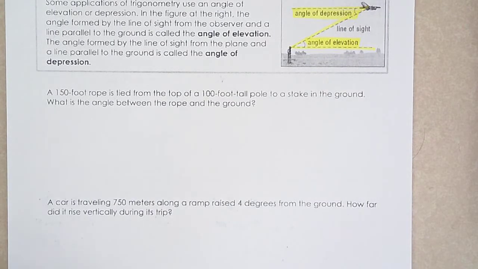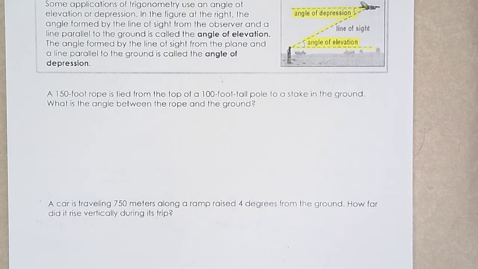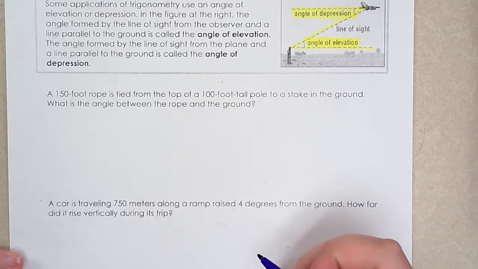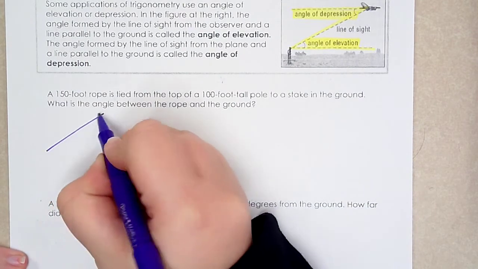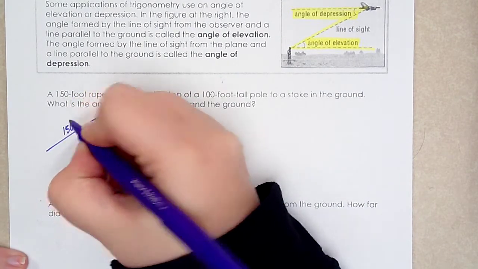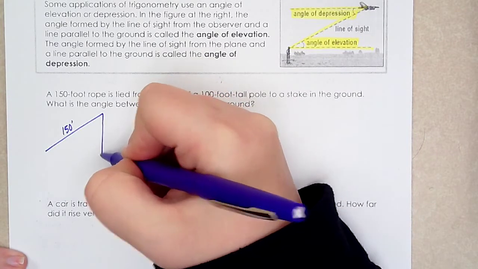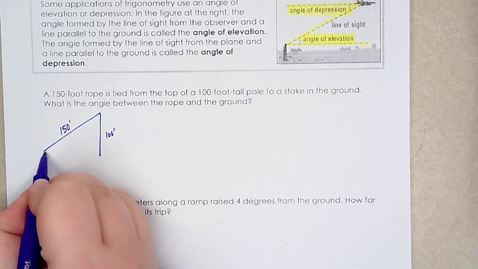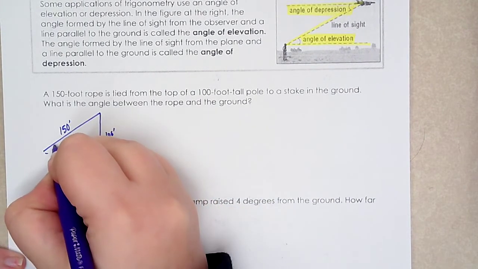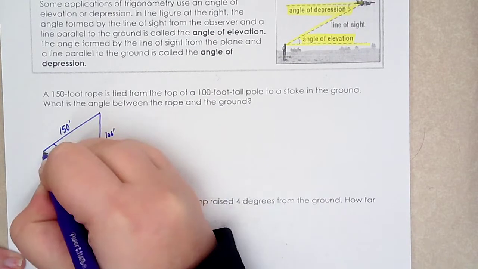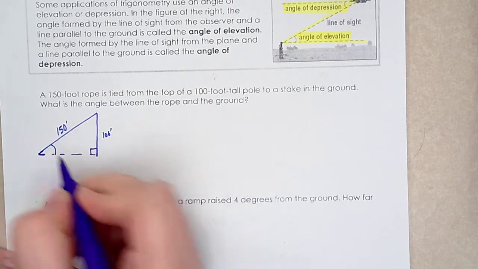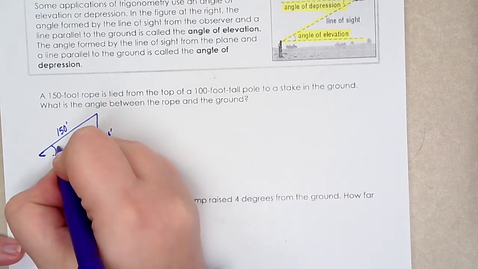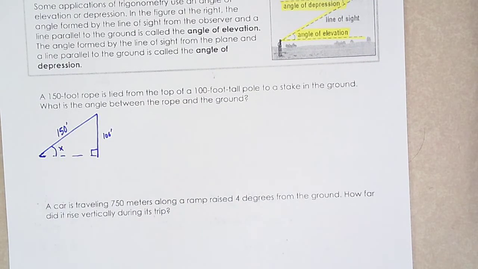A 150-foot rope is tied from the top of a 100-foot tall pole to a stake in the ground. What is the angle between the rope and the ground? Well, let's just start with drawing a picture. 150-foot rope is tied from the top. All right, there's our rope. 100-foot pole, there's the pole. It says, what is the angle between the rope and the ground? So if this is my ground, I'm assuming that it wants this angle and not this 90-degree angle, because this is the rope and the ground and the angle made between them. Since I don't have that, I'm going to go ahead and label it X.